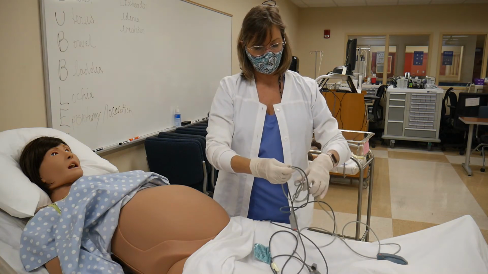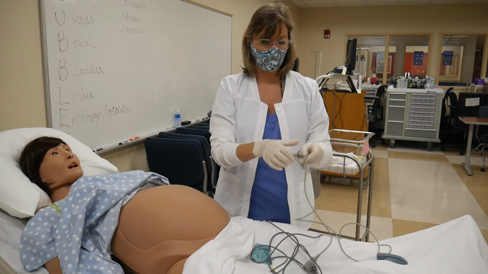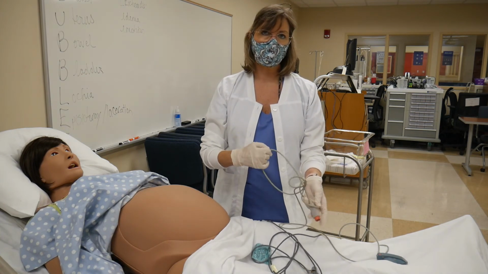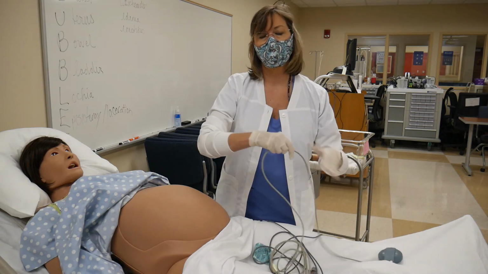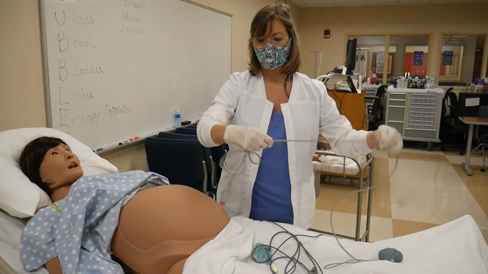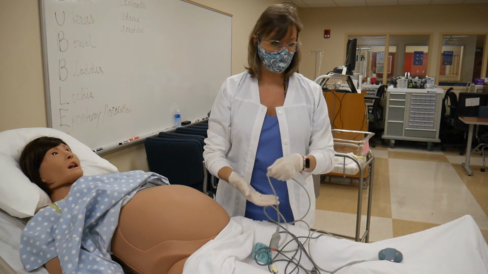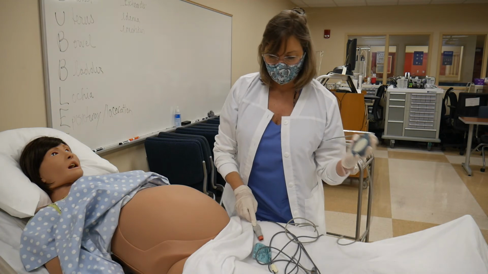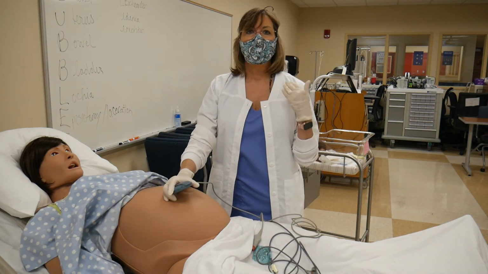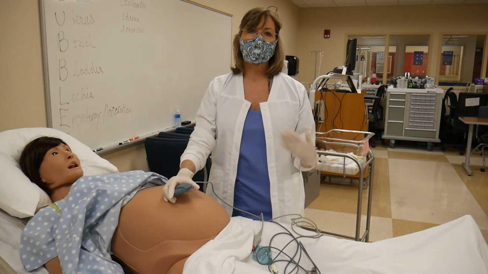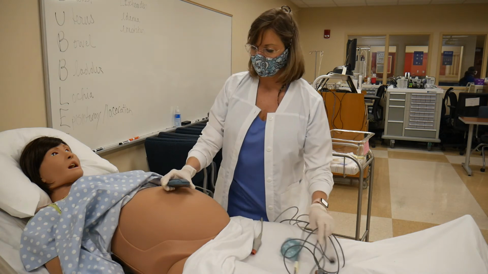So the first one we want to put on is the ultrasound for the baby's heartbeat. For one thing, that's the most important thing. If heart tones are within normal limits, then we can take our time doing the assessment and asking her questions and all of that. But if we put this monitor on and the baby's either tachycardic or bradycardic, that's going to change our plan of care, and we need to start doing interventions. We're not just going to stand around and talk to her for a long time.